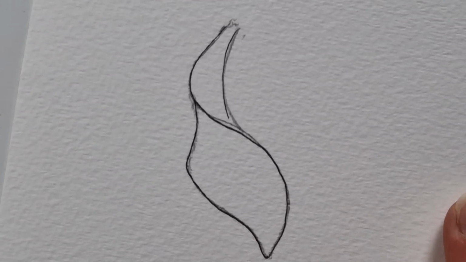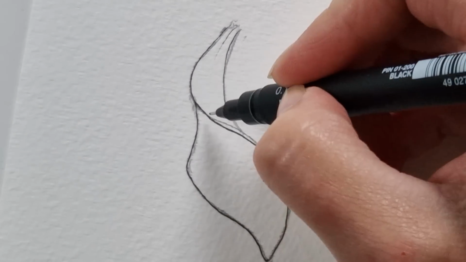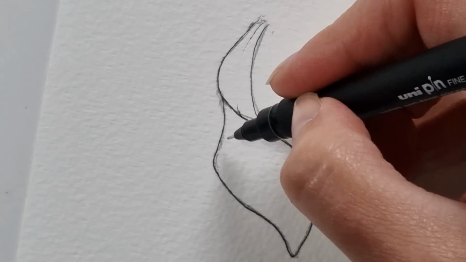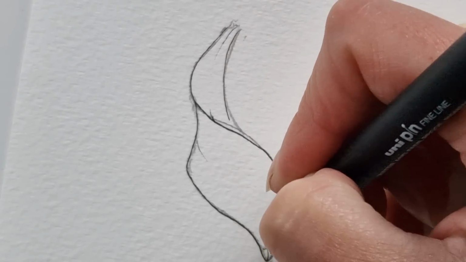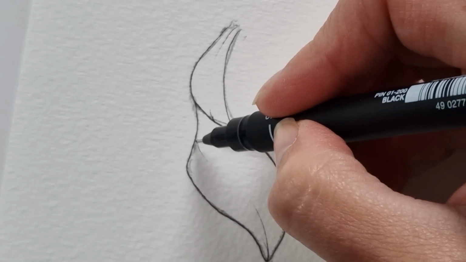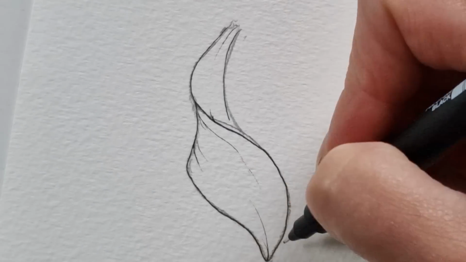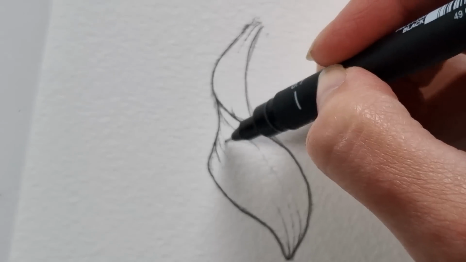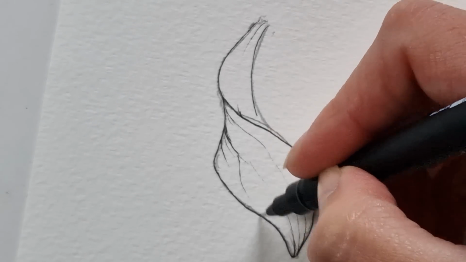Just zooming in a little bit more. Of course, we still have the vein that will go somewhere around here, and it will be shaping. So it's somewhere like that. But here I would definitely just kind of work with that curl you get in this leaf. Of course, you can add more detail to the vein.